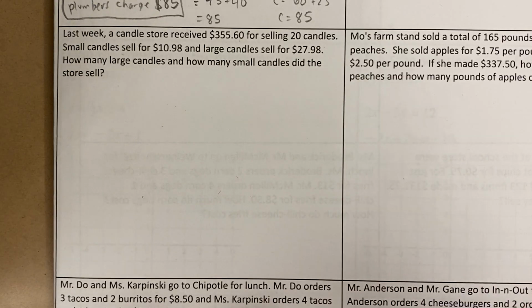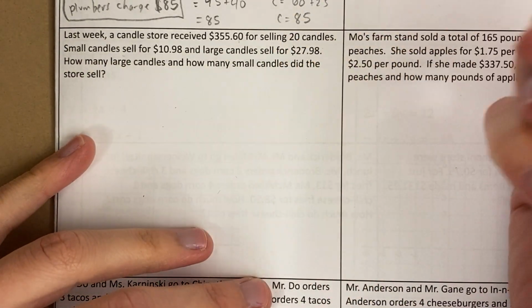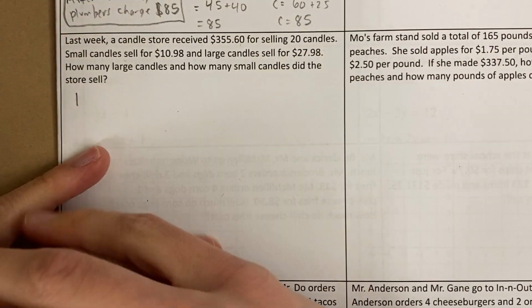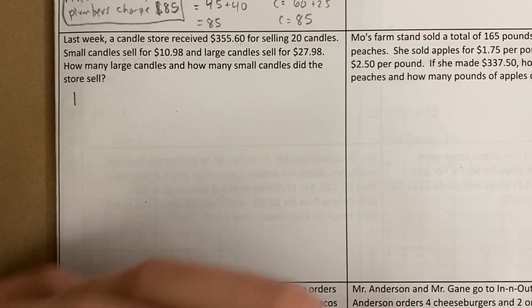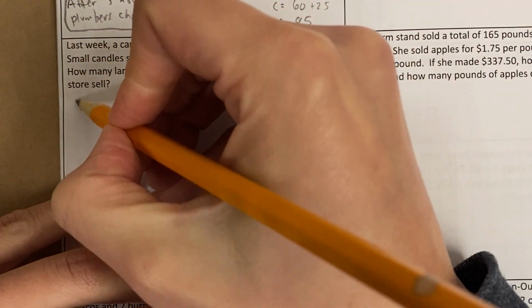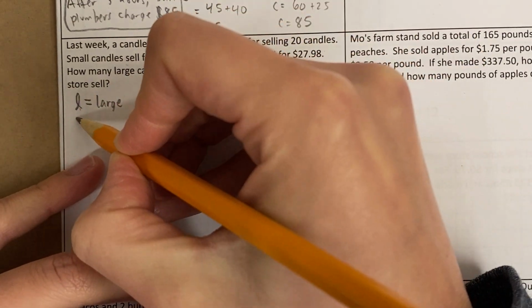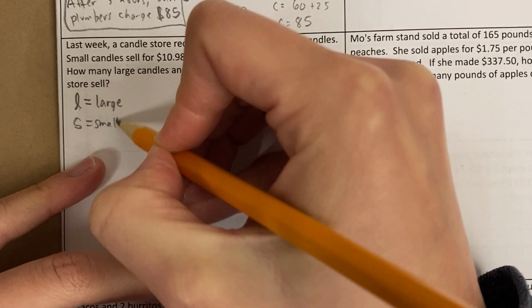First thing I'm doing, I'm going to define some variables. Okay, so we're going to use L and S for large and small. Now, please don't write your L like this because that looks like a 1. You could use a capital L, that's fine. Capital L works. You could also use a cursive L like this. I'm going to do this. This is large candles, and then S for small candles.